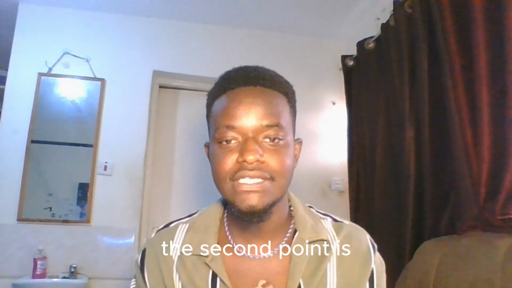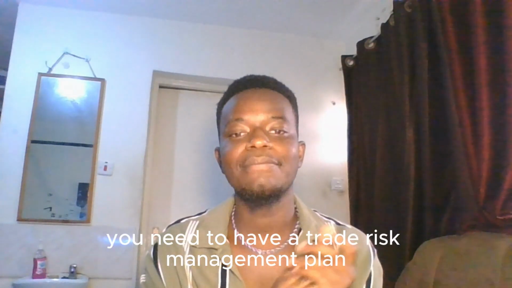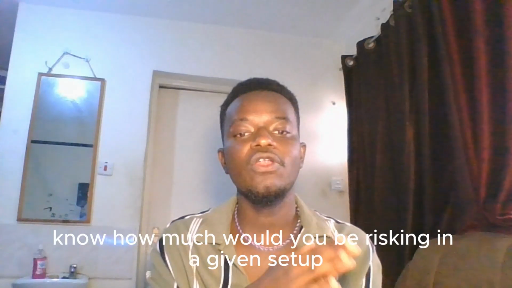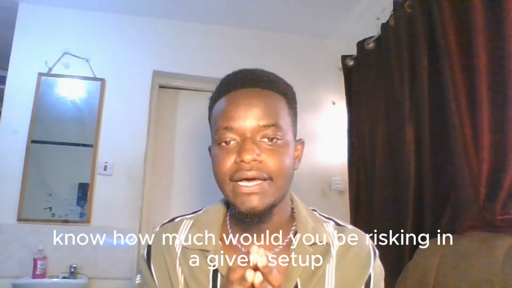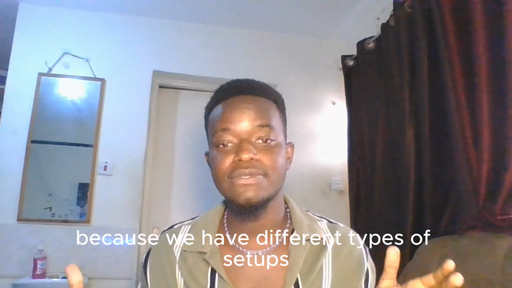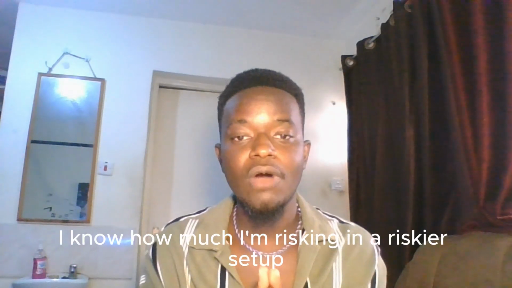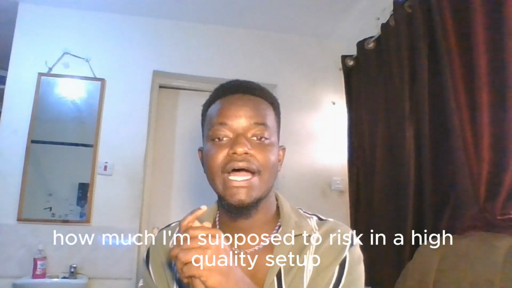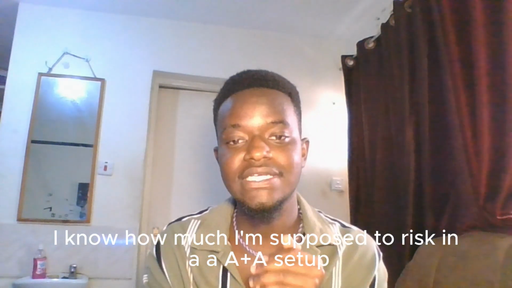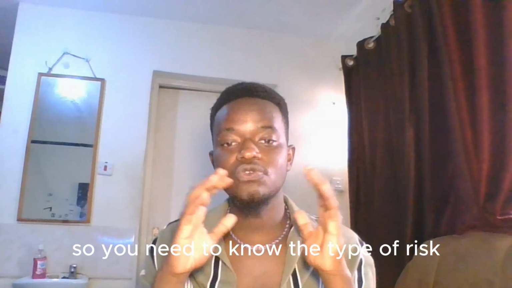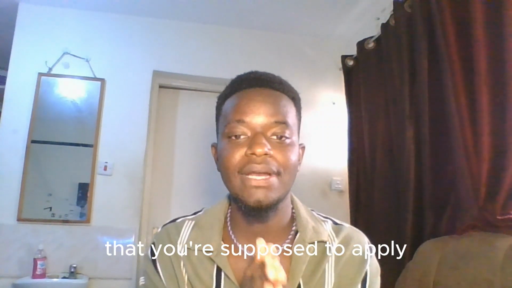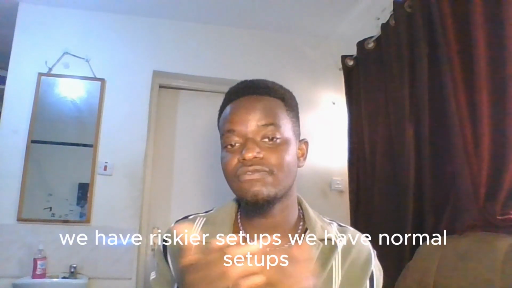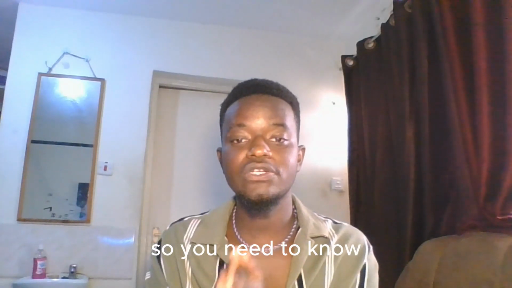The second point is you need to have a trade risk management plan. A clear, well-defined risk management plan. Know how much you will be risking in a given setup, because we have different types of setups. For me, I know how much I'm supposed to risk in a riskier setup, how much in a normal setup, how much in a high quality setup, and how much in an AA plus setup. So you need to know the type of risk that you are supposed to apply in each given setup, because they are not going to be the same thing. We have riskier setups, normal setups, and high quality setups. So you need to know.